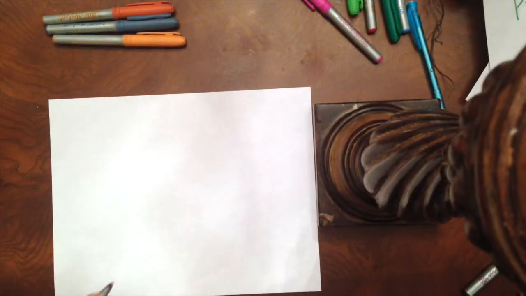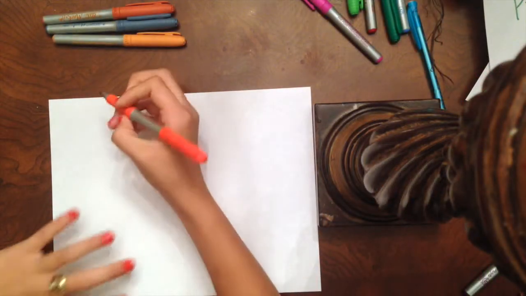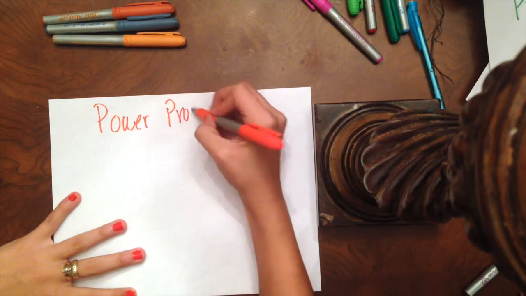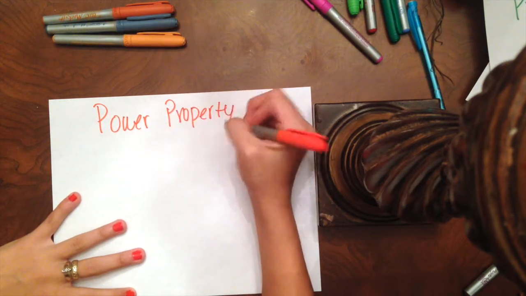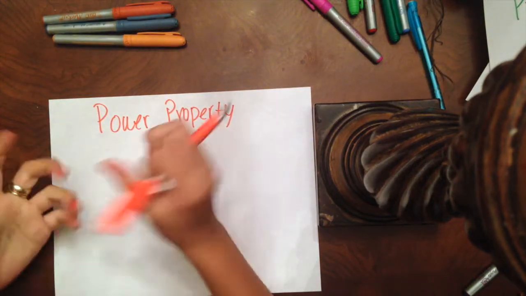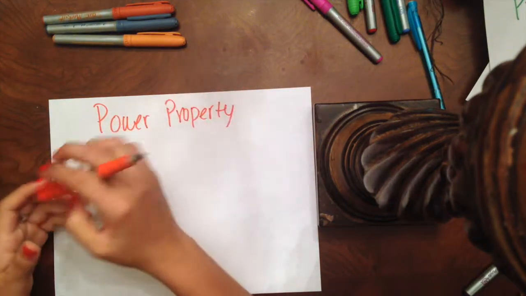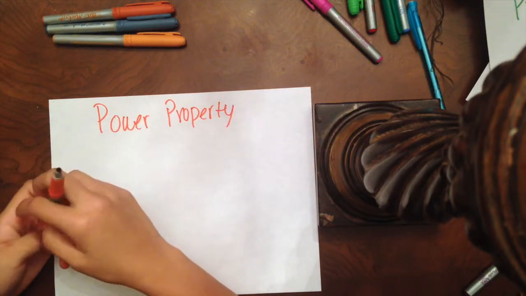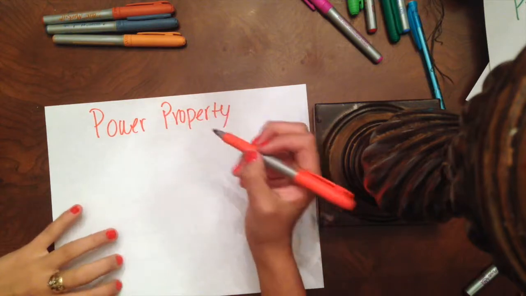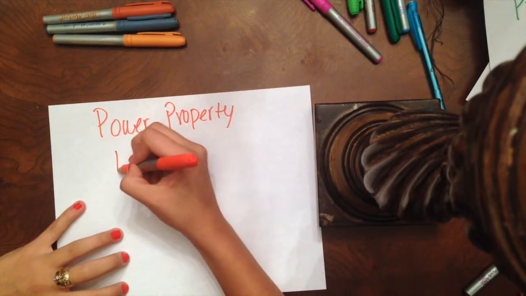The third and final property we will be learning is the power property. The power property is if the number x of our log has an exponent, it can be moved to the front of the logarithm. So let me show you the formula for this.